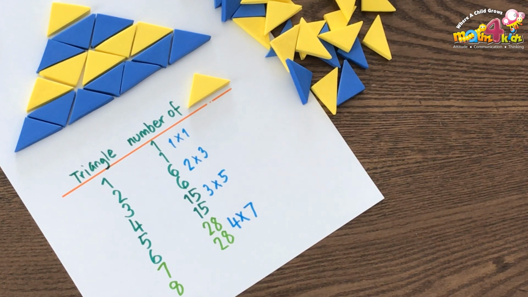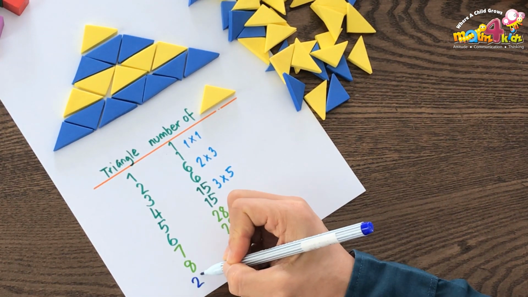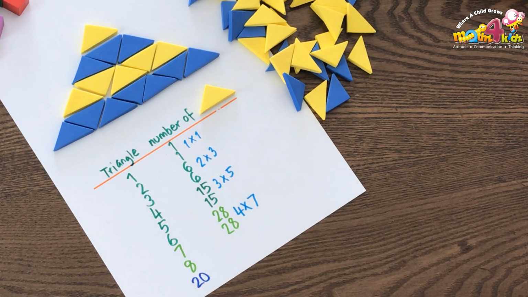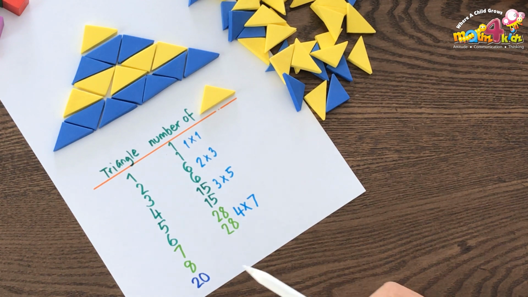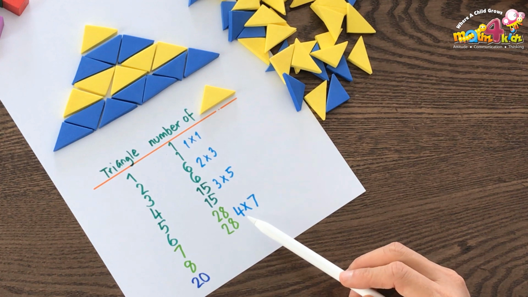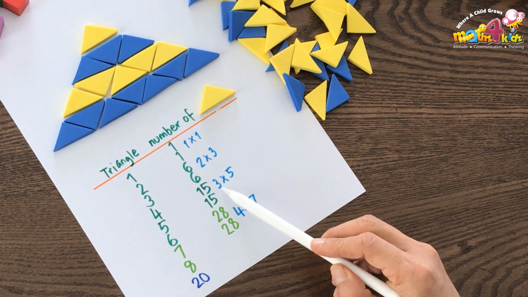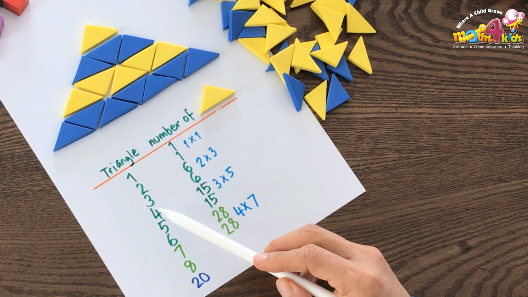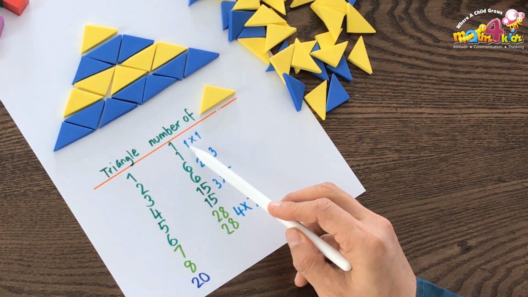And if this pattern works, are we able to tell for triangle 20 how many yellow triangles there are going to be? Triangle 8, 4. Triangle 6, 3. Triangle 4, 2. Triangle 2, 1.